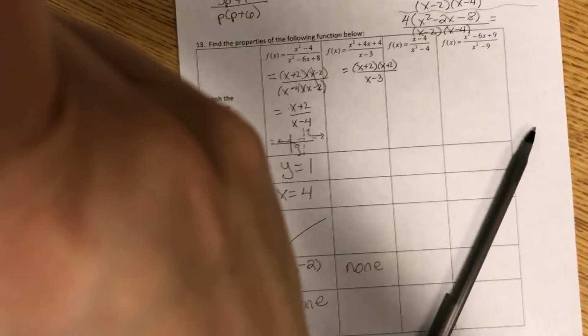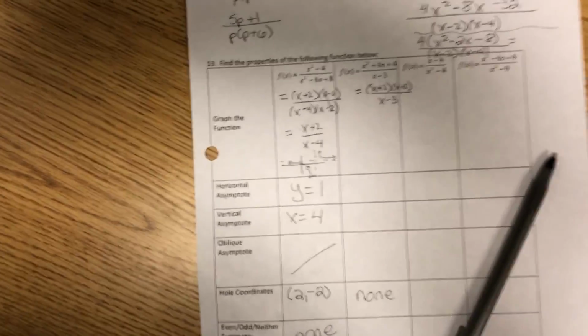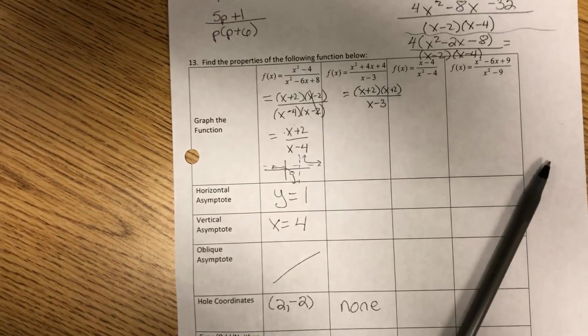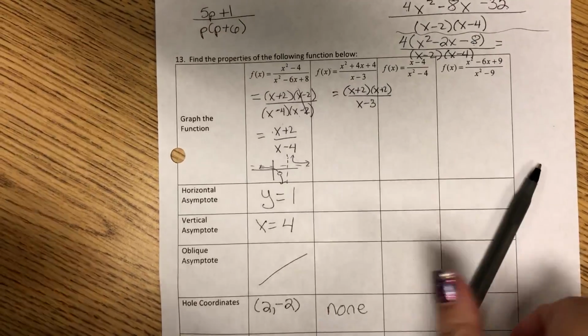Let me see if I can move my phone up a bit so that way you can see the whole problem. Sorry. Hope I'm not making you dizzy. All right, did that work?